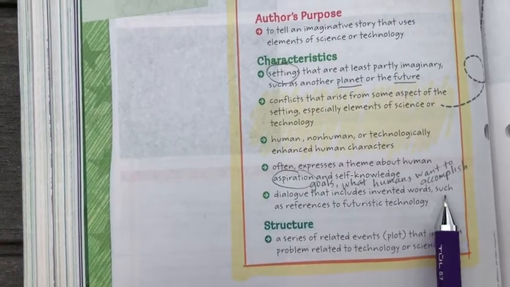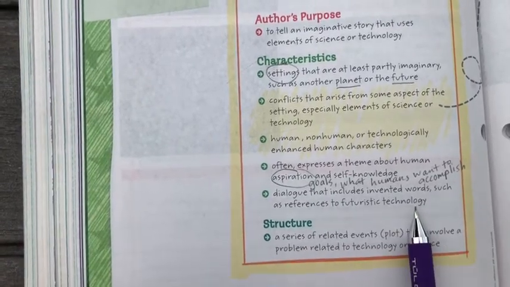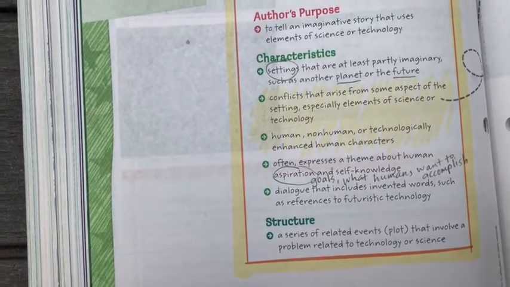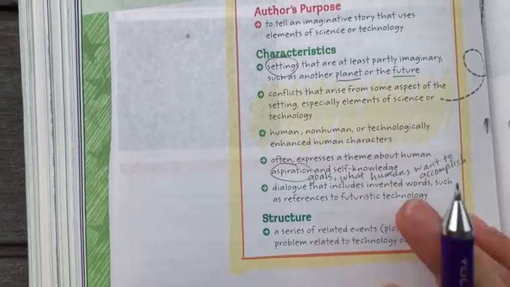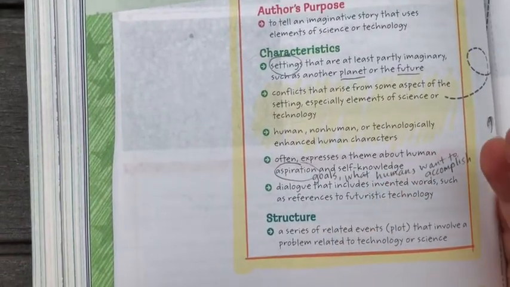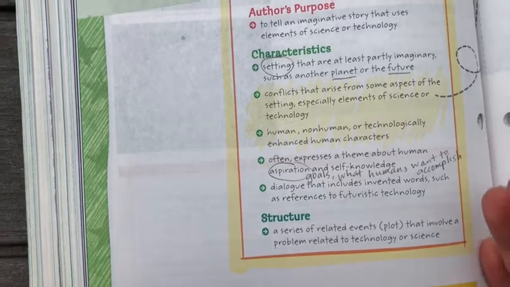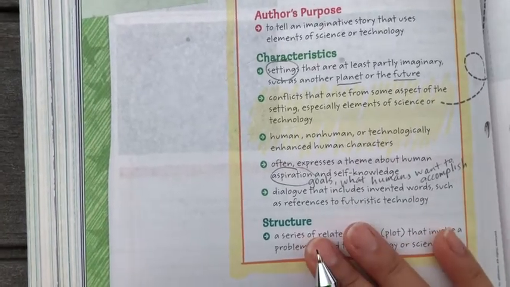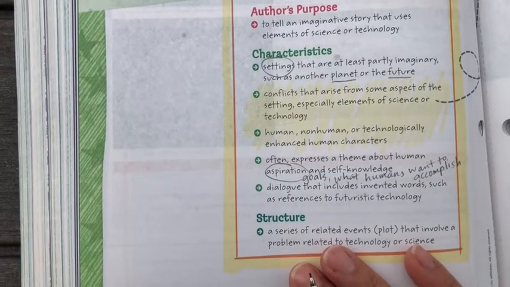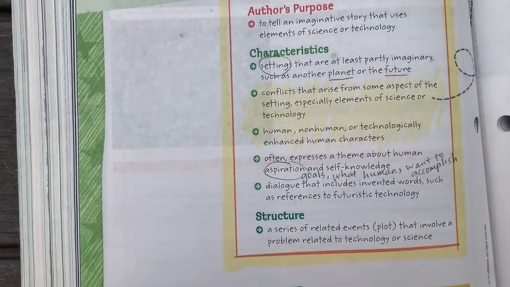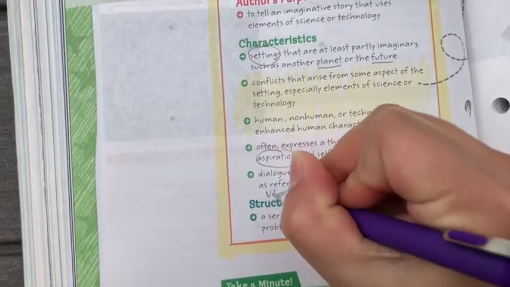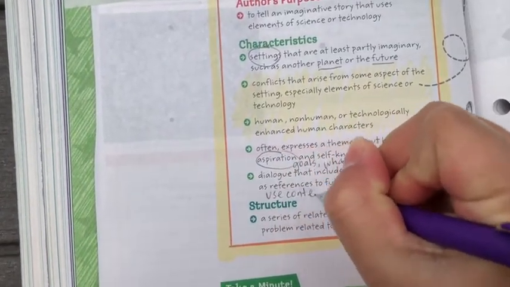Dialogue includes invented words such as references to futuristic technology. So we may have some words that are completely made up by the author. Don't feel like this should be something that you should know, or if you look it up in the dictionary and you can't find it, that's okay too. Because again, it just might be something that the author has made up for the purpose of this story. So just make sure that you're using context clues to figure out what those things mean.